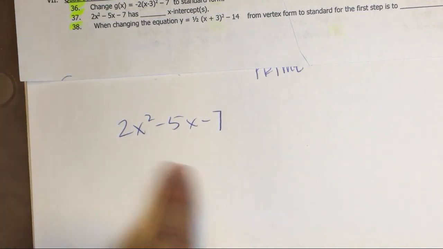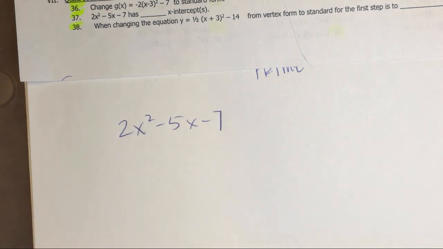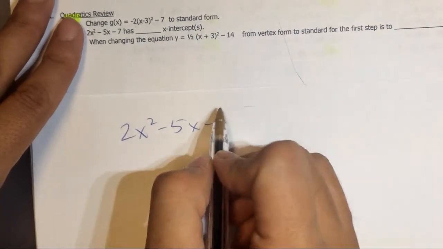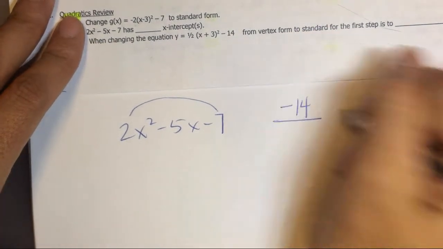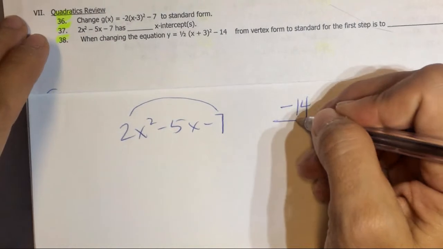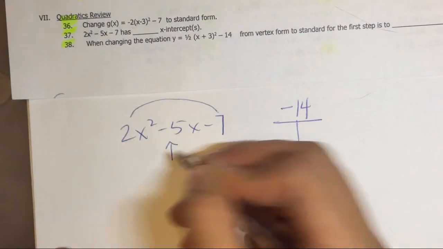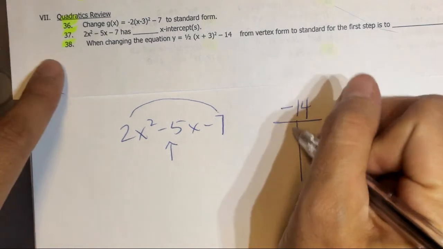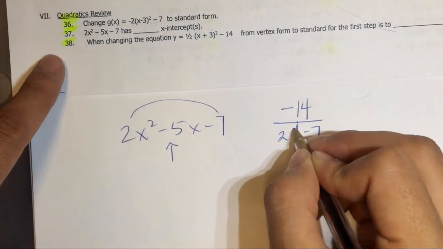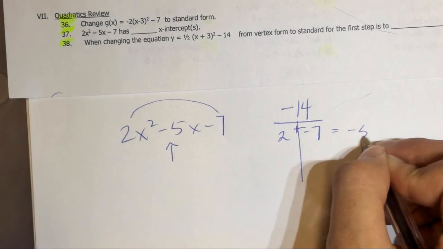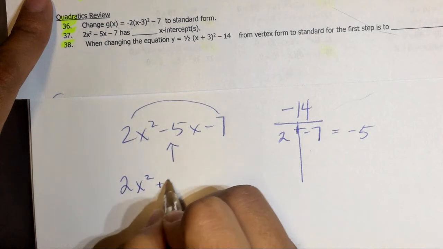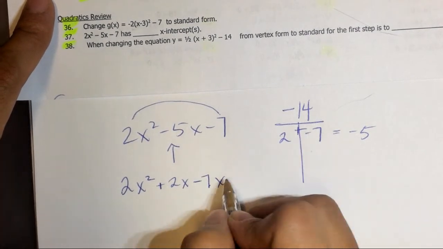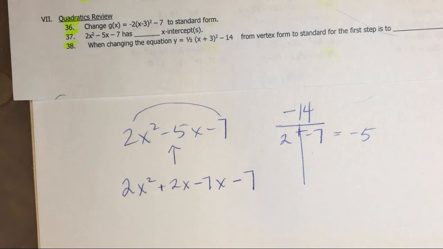So here, see how you can't factor anything out? There's no greatest common factor. So I'm going to try to split the middle. Multiply your a times c. So negative 7 times 2 is negative 14. What are my factors of negative 14 that add up to negative 5? So let's try 2 and negative 7. If you add those, you get negative 5. That works. So I can write this as 2x squared, split the middle, plus 2x minus 7x, because those are my factors. Bring down your negative 7.